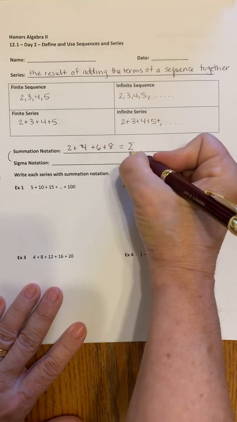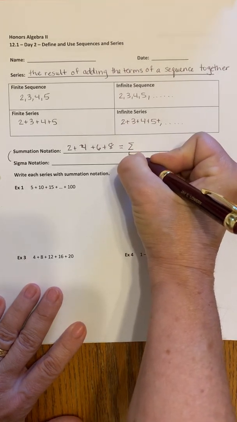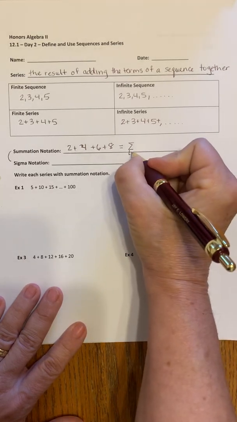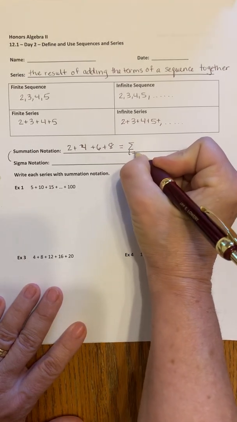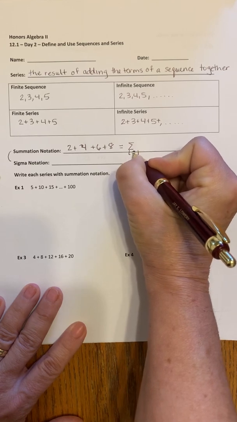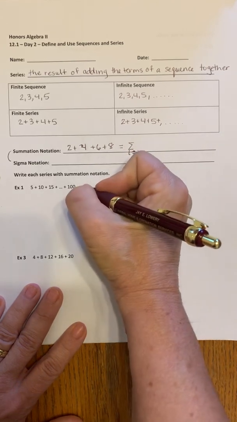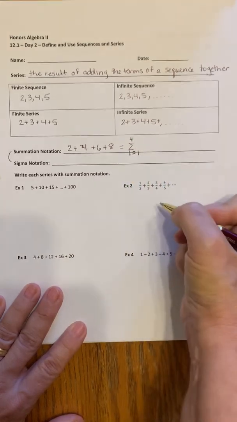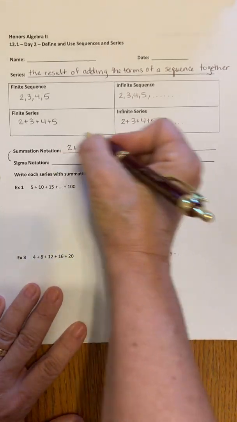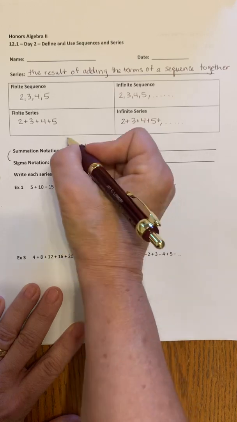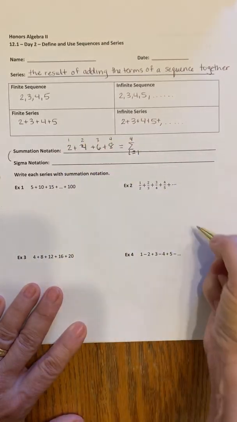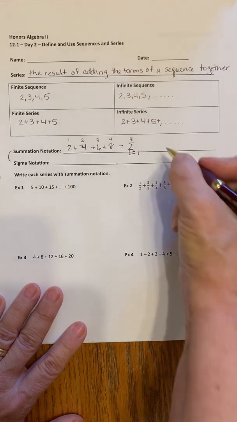You would start with an index or a type of variable. They use I a lot, equals 1, and we are ending at the top. There are 4 terms, so this would be 4 at the top. And how do we generate this? Well, if this was the first term, second term, third term, and fourth term, this would be 2n.